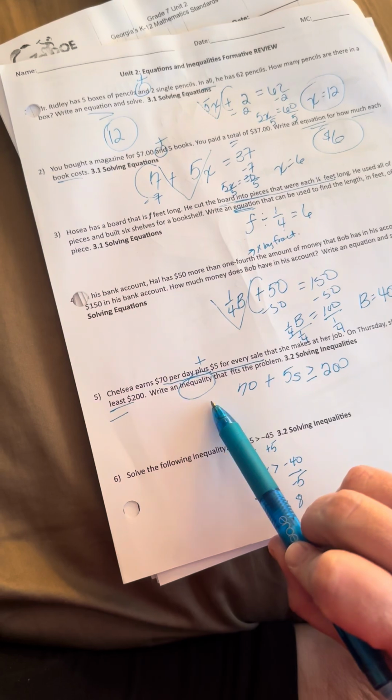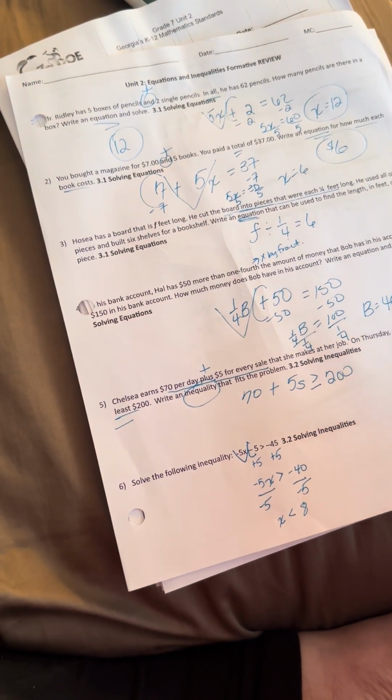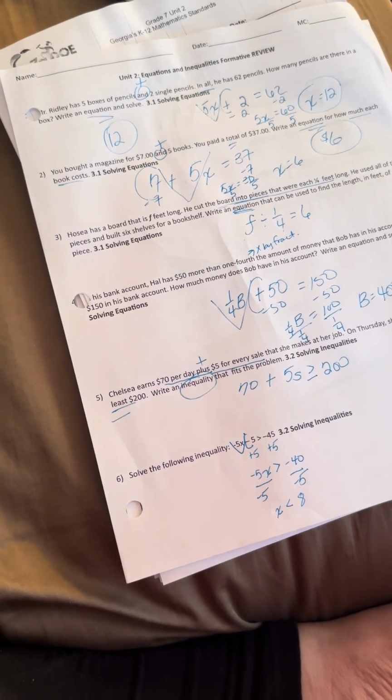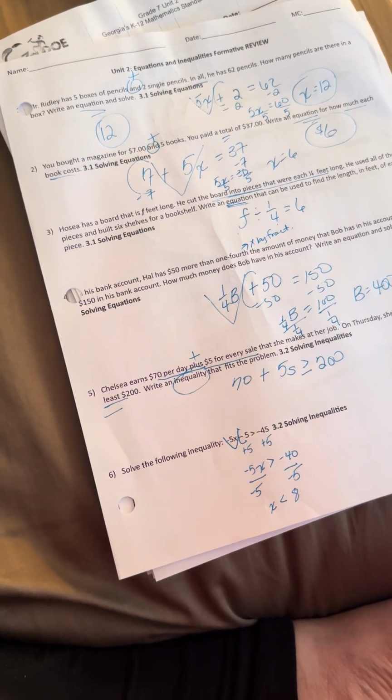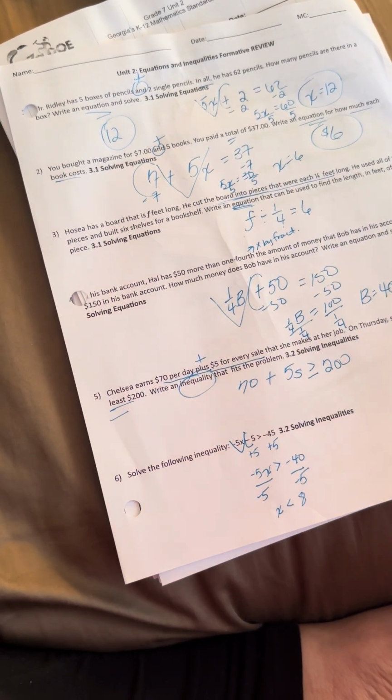This one straight out said plus. Okay. Look for those words. At least. That means it's going to be an inequality. Okay. And your formative is multiple choice tomorrow. So you'll be able to eliminate some things. Okay. Use that process of elimination to help you.